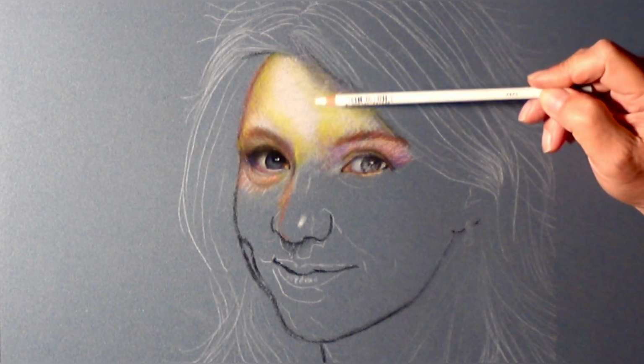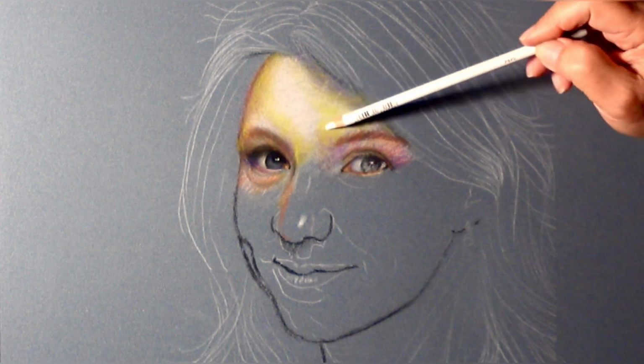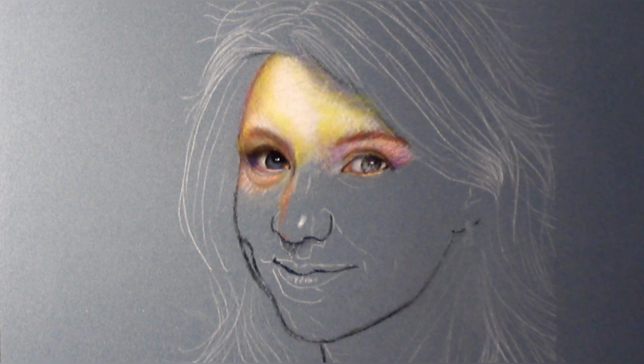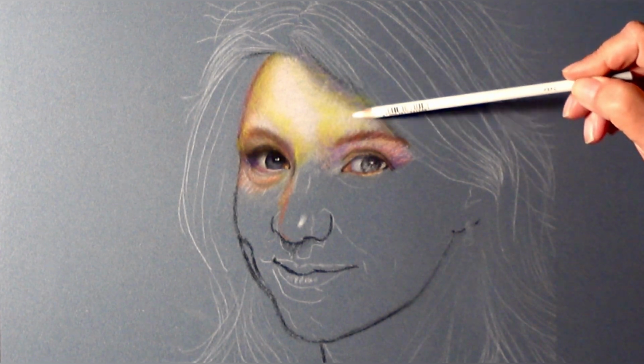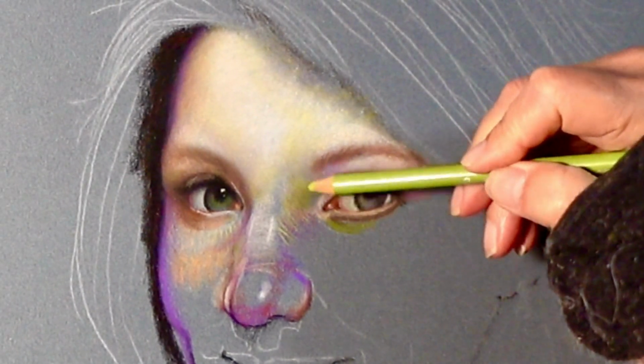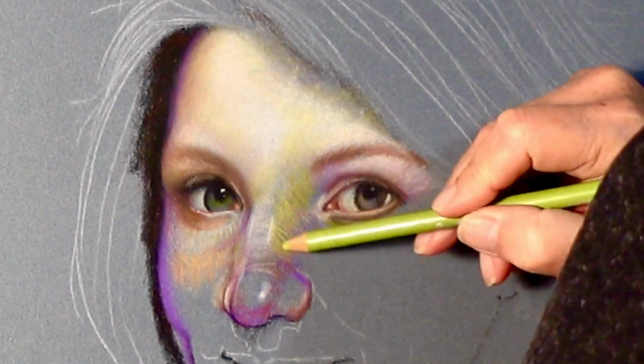Okay, so I went for a cool light gray. See, the grays come in different degrees of value. The value is your lights and your darks. You have black and white and all the grays in between. That's your values. Okay, so they come in different degrees of values, okay?